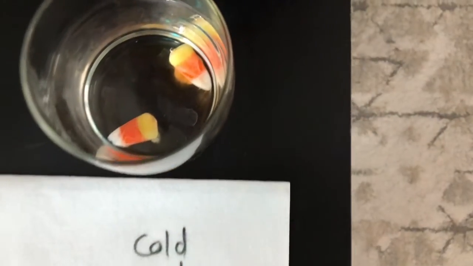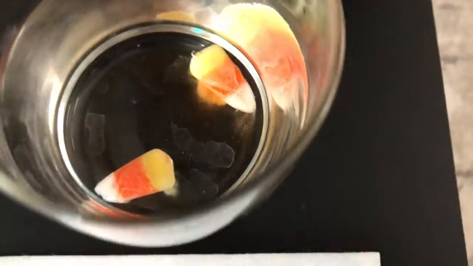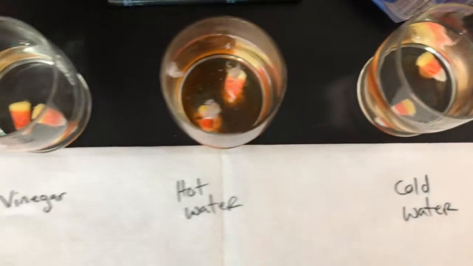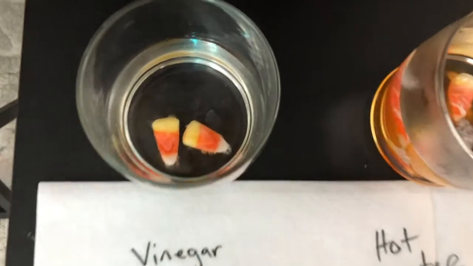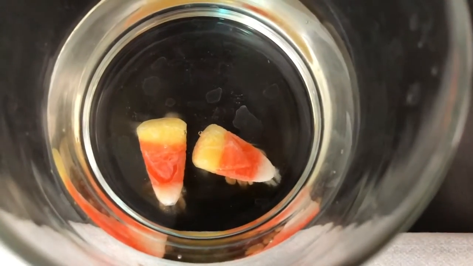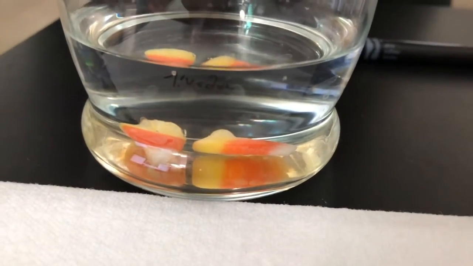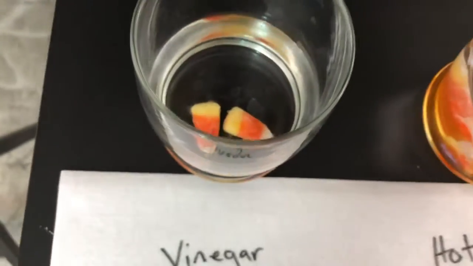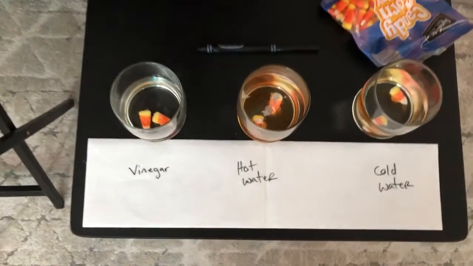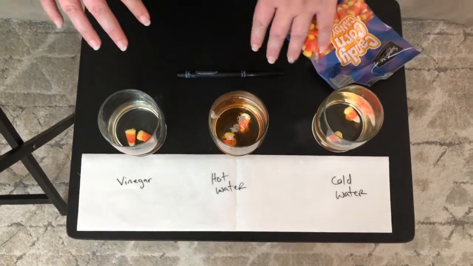And then over here in the cold water, you can see some of the same things happening that were happening in the hot water, but at a much slower rate. So that's interesting. Cold water is going much slower than the hot water. And over here in the vinegar, it's looking faster than the cold water, but not nearly as fast as the hot water, but similar, although it's all still intact. So we'll come back and take another look at this in a few minutes.